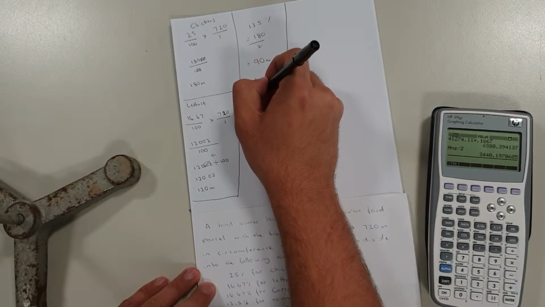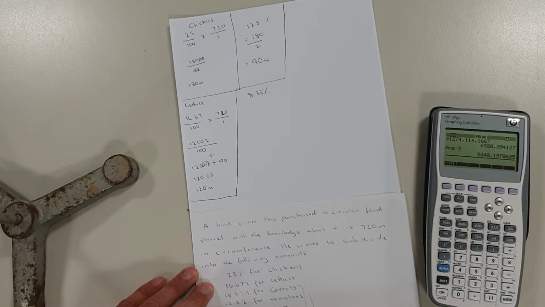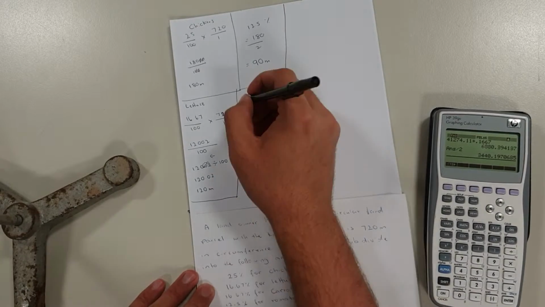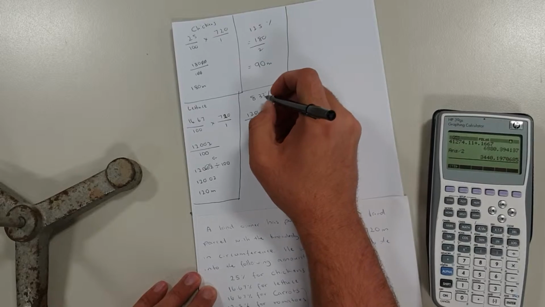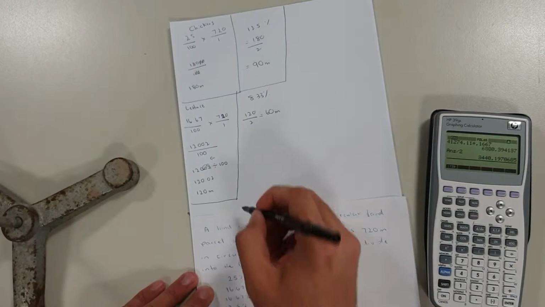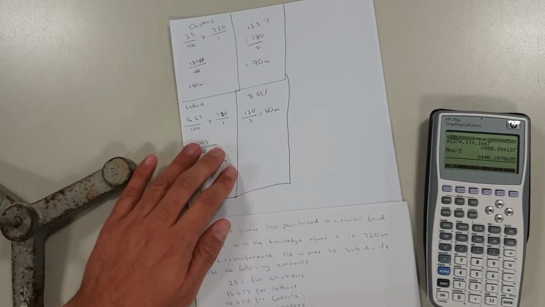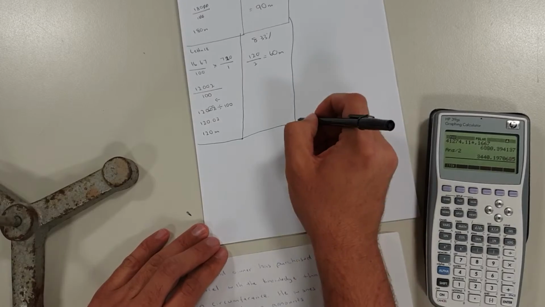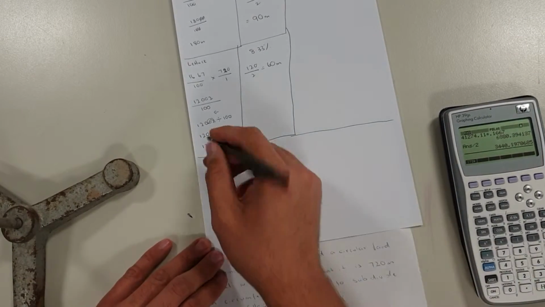8.33%. Well, that's half of 16.67%. Notice that they're not exact because I've been rounding. Which means that 120 over 2 is equal to 60 metres. If you solved it differently, you might have actually noticed that there are some equivalents.